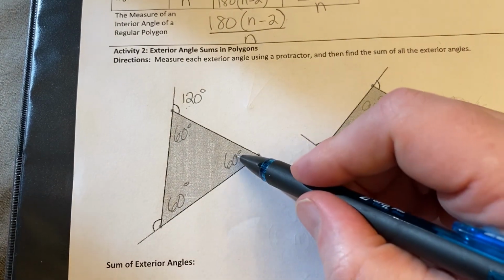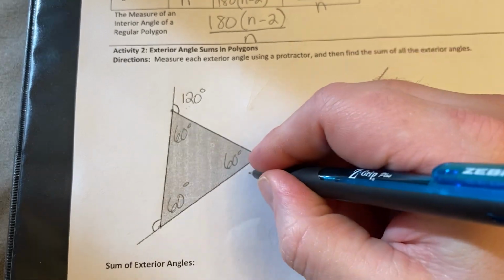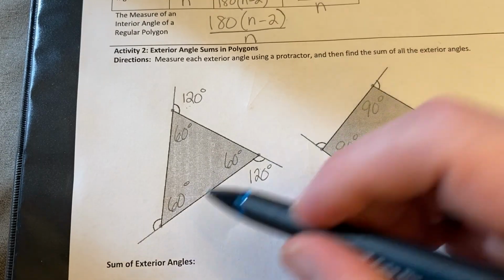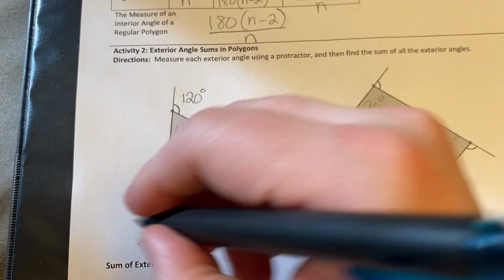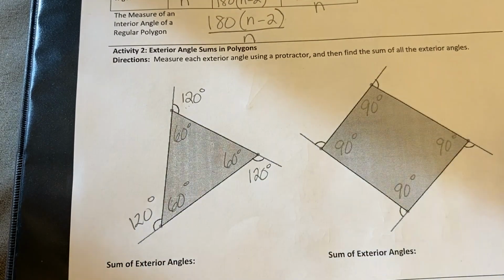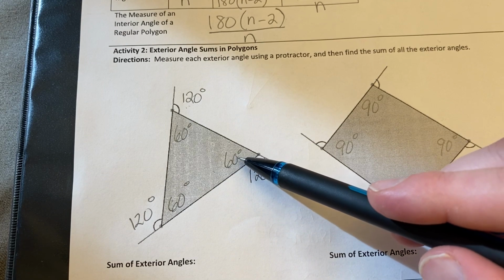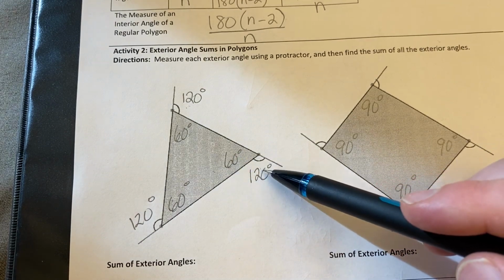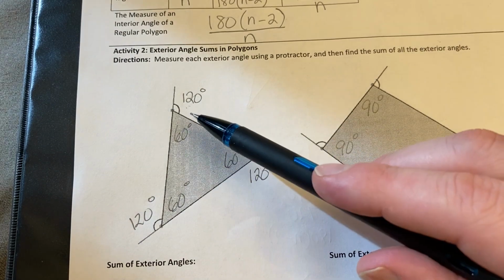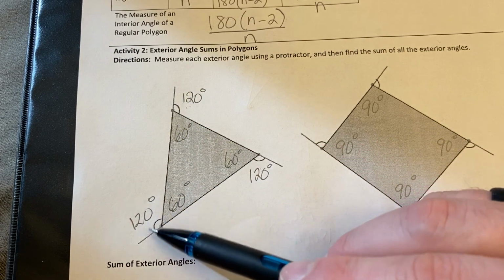And it's going to be the same situation here with this linear pair, and then also with this linear pair. Okay, so think about those values there, and hopefully you understand why that's 60 plus 120, that makes 180. And then also these add up to 180.